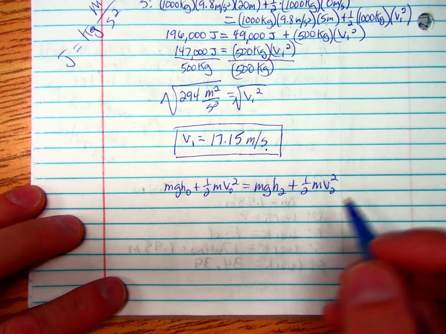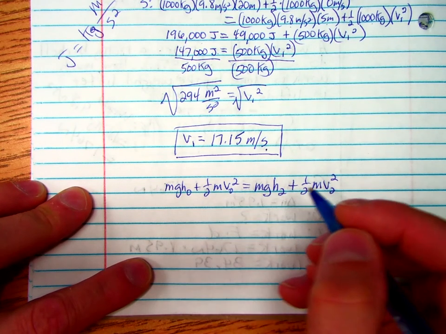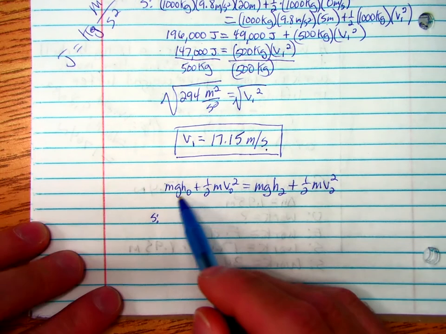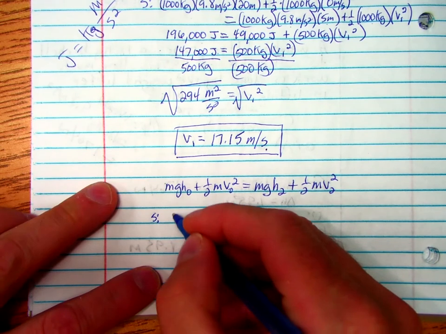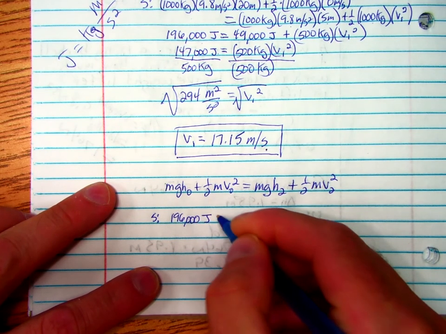So let's do that. I'm going to substitute. I already know that this value is 196,000. I'm not going to recalculate that.